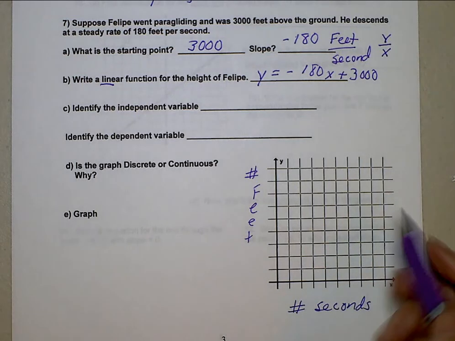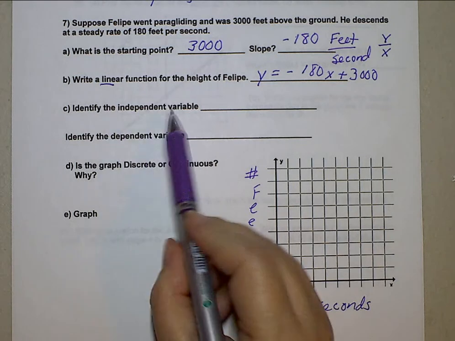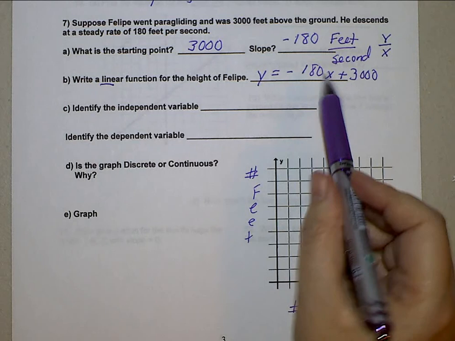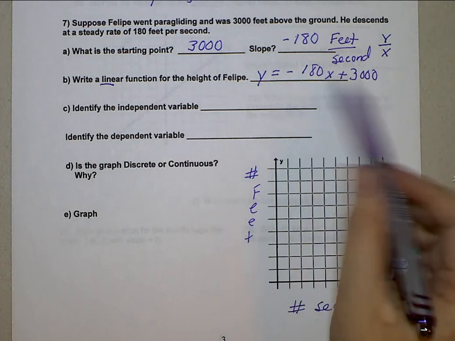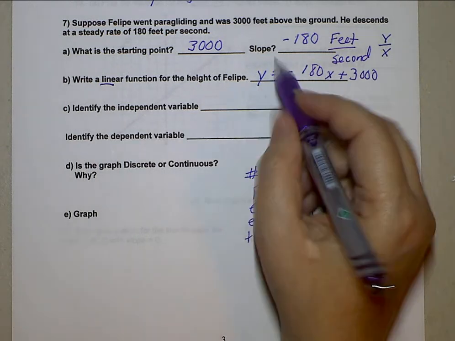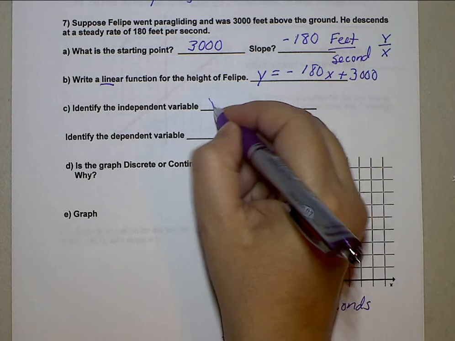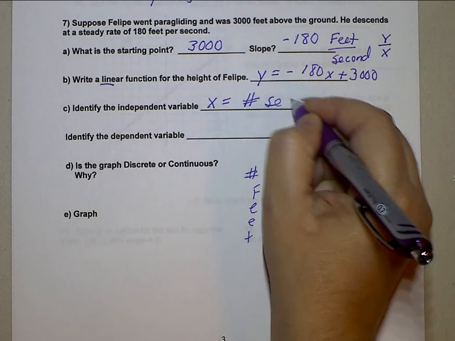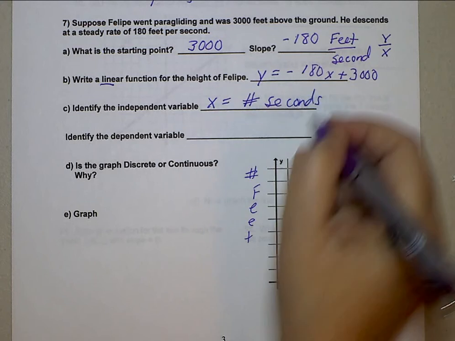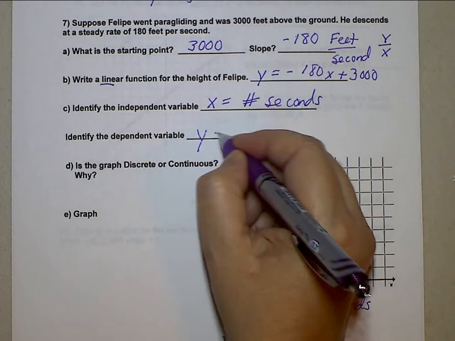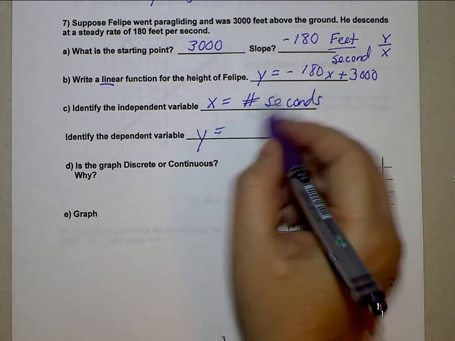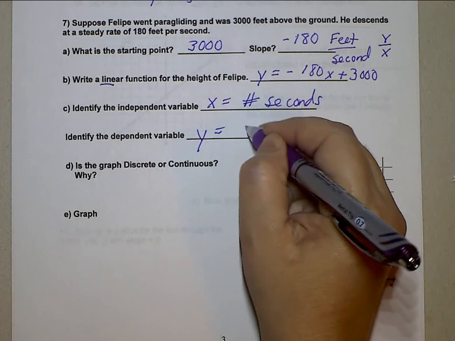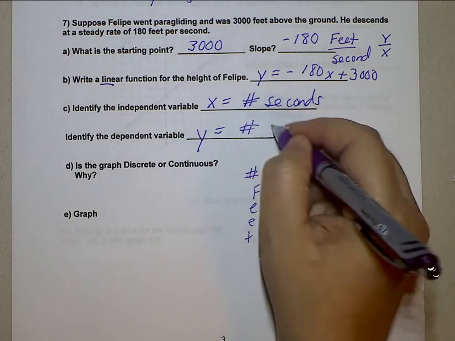So our independent variable is always our x, because I can plug any number in and I can get y. So x is equal to the number of seconds. Our dependent variable, our y, depends upon what you put in, because it's waiting for you to put a number in. So our y is the number of feet above ground.